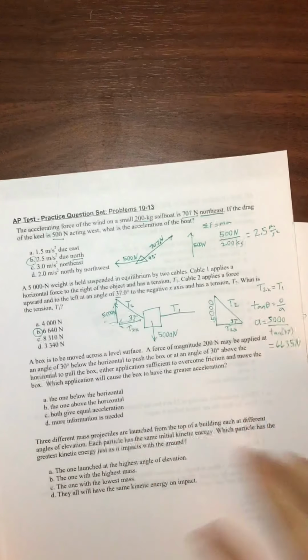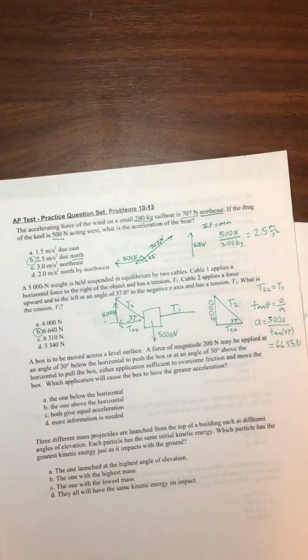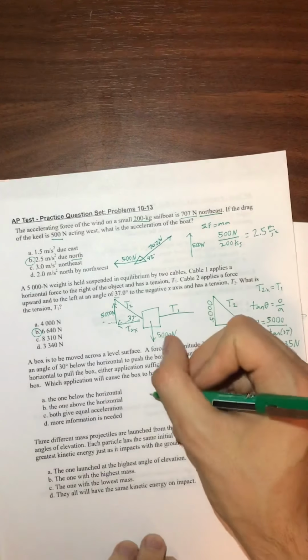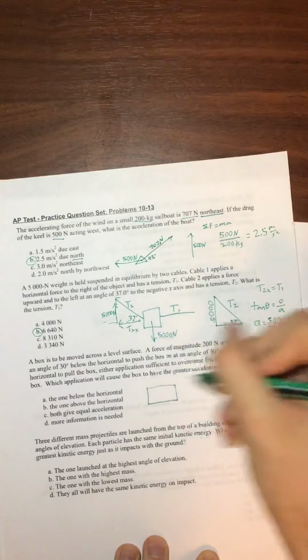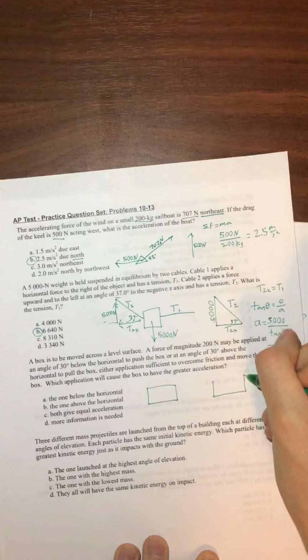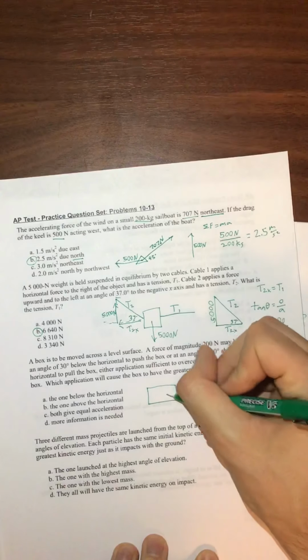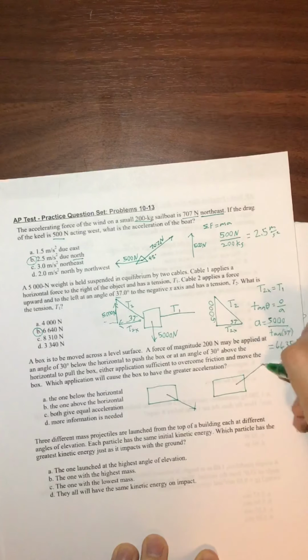All right, moving on. The box is to be moved across a level surface. A force of magnitude 200 newtons may be applied at an angle of 30 degrees below the horizontal to push the box, or at an angle of 30 degrees above the horizontal to push the box. Either application is sufficient to overcome friction and move the box. Which application will cause the greater acceleration? You guys in class, I believe, were able to do this pretty nicely. So two boxes being pushed along, one's being pushed like this, and one's being pushed like this.